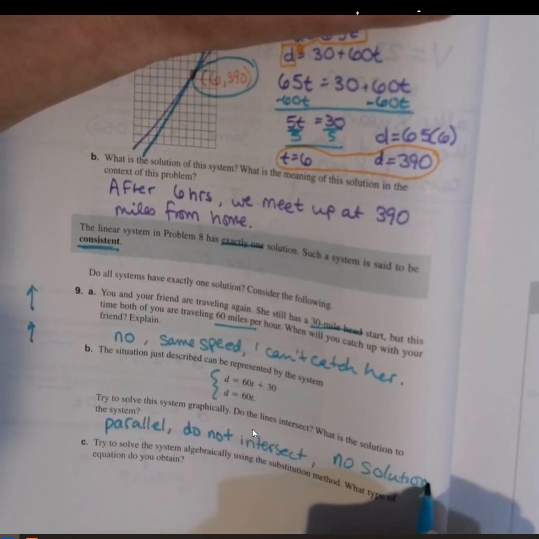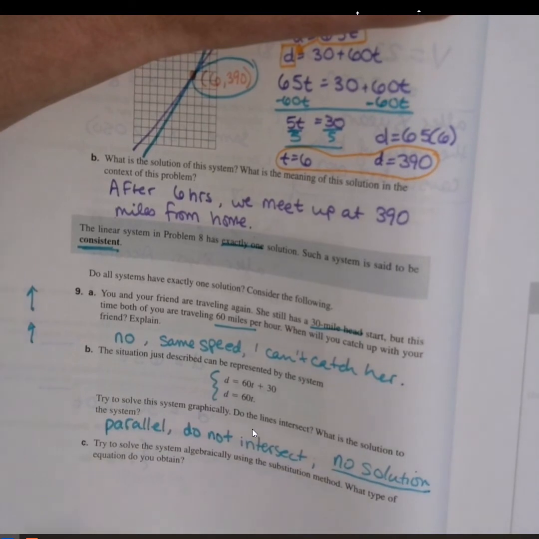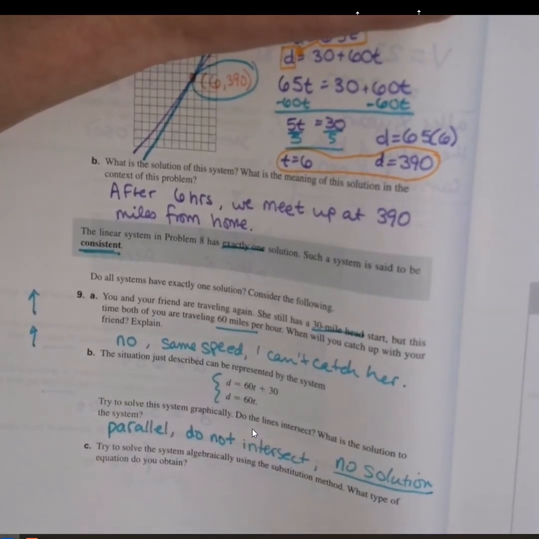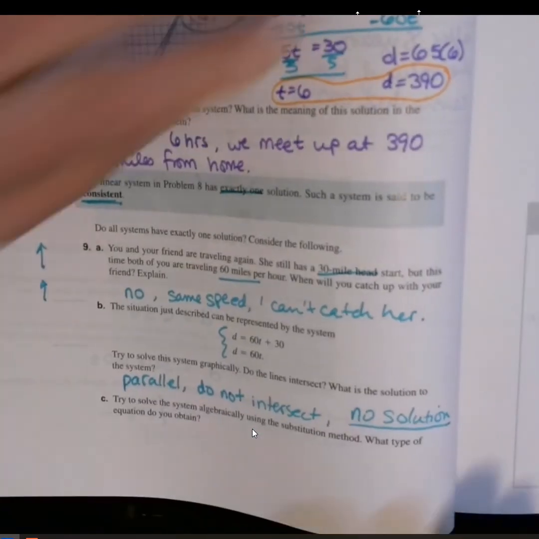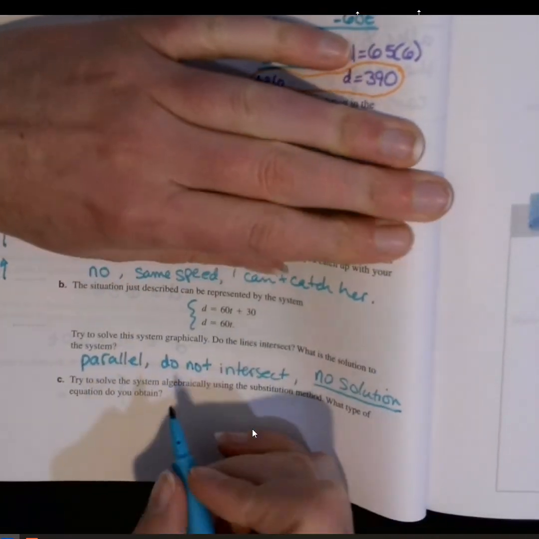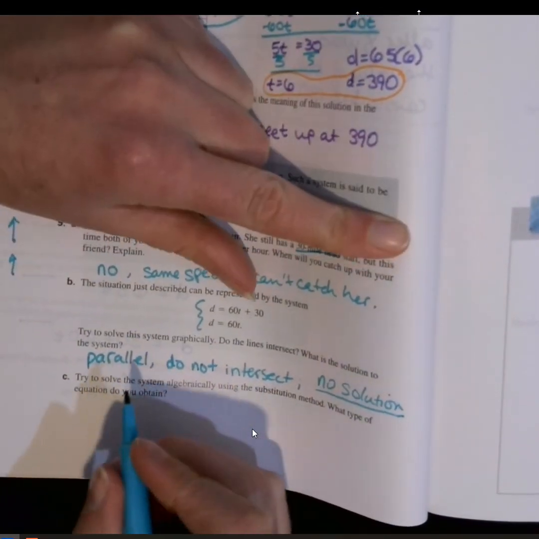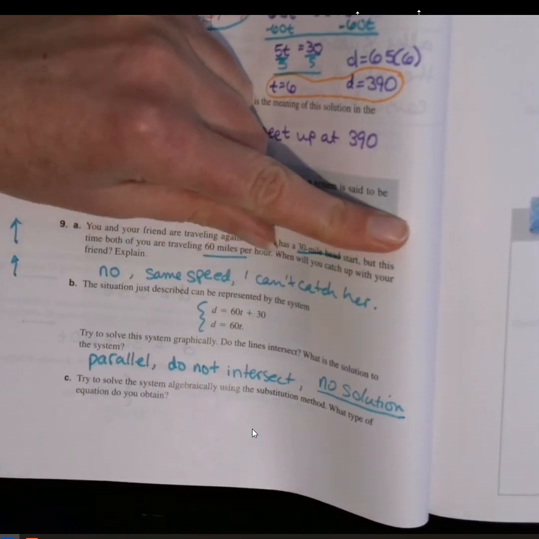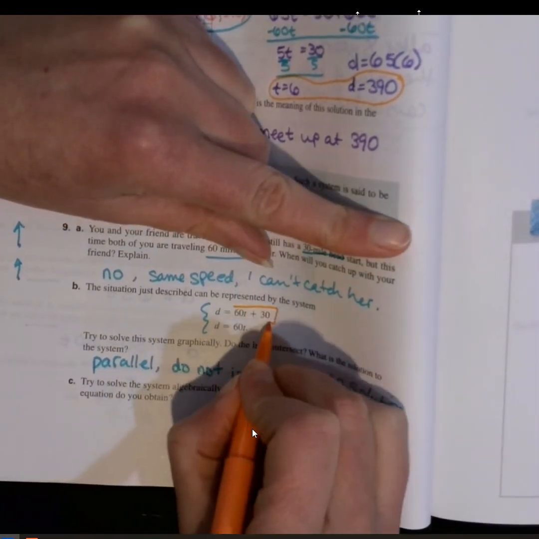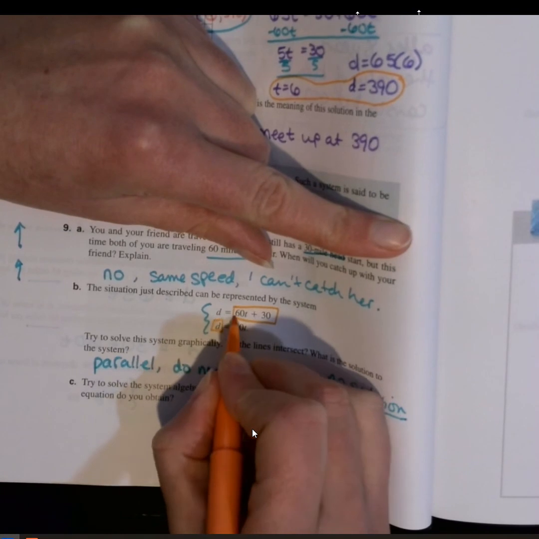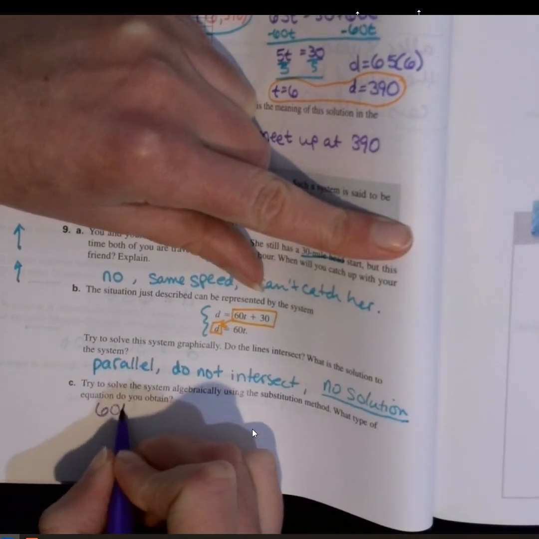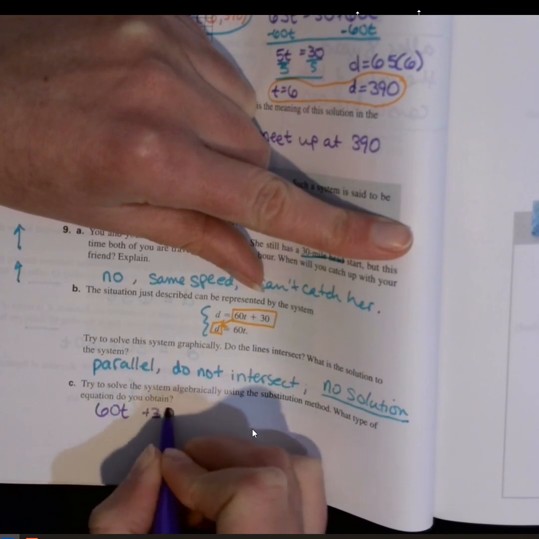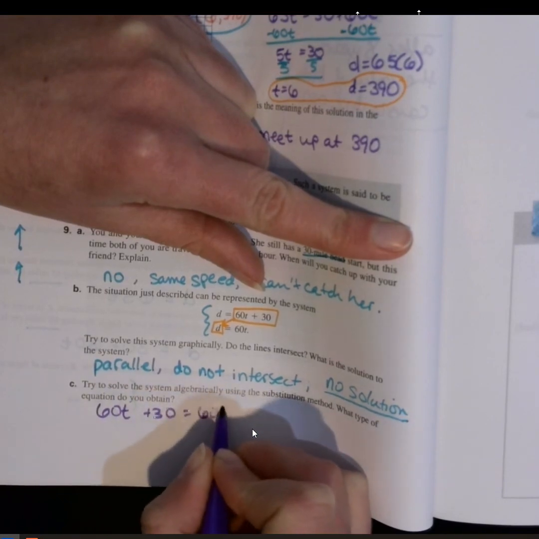Remember, a solution is going to be an intersection, so if they don't intersect, there is no solution. Try to solve this algebraically. If I try to solve this algebraically, again, we're going to take what D is equal to and plug it in for D. So that gives me 60t plus 30 equals 60t.